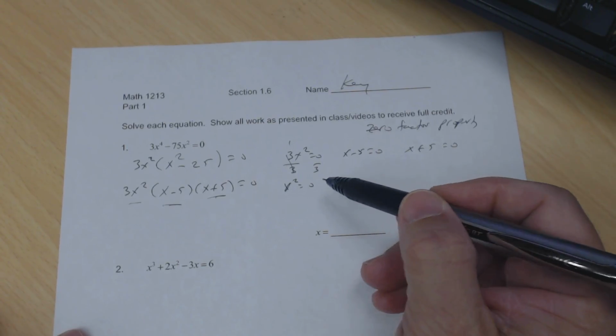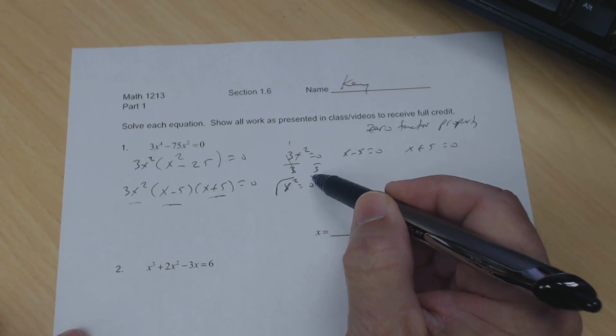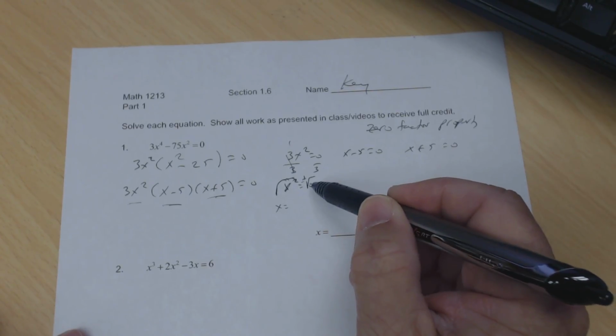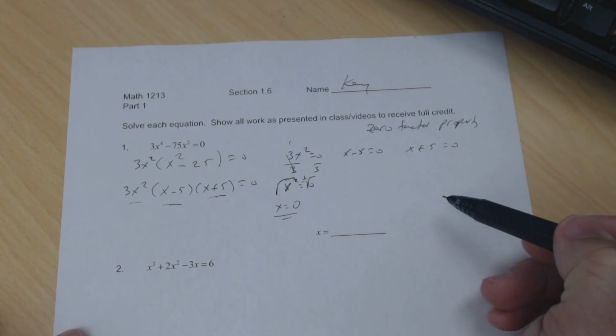Even if you want to go further, you can, but you could stop at any of these points right here. You could take the square root of both sides, do plus or minus. These undo each other, so you get x equals the square root of 0, 0, plus or minus 0 is just 0. So there's one of your solutions.